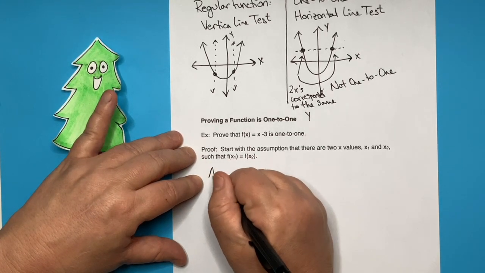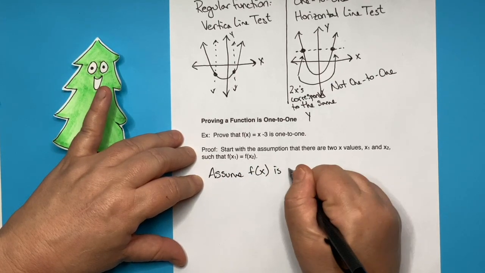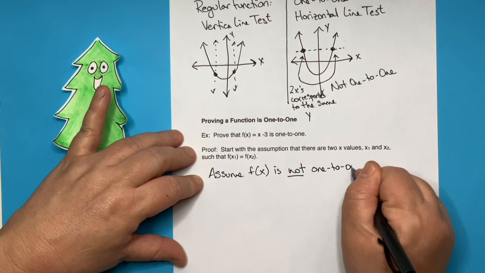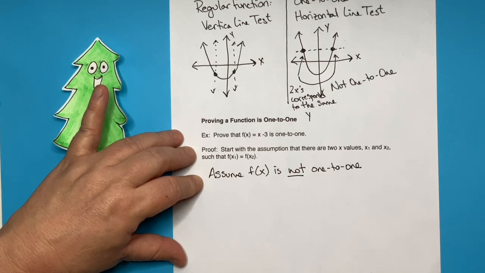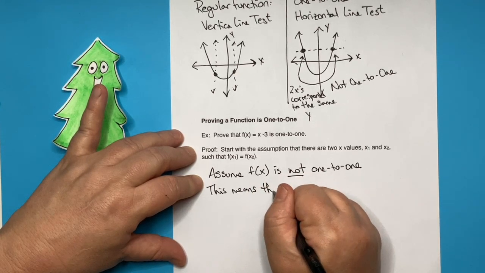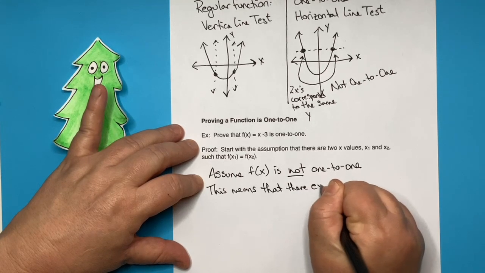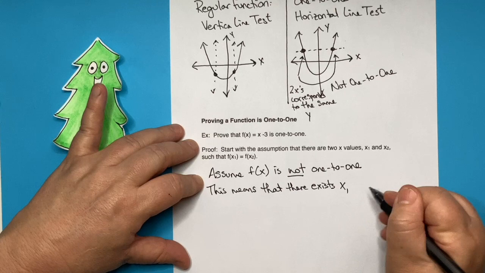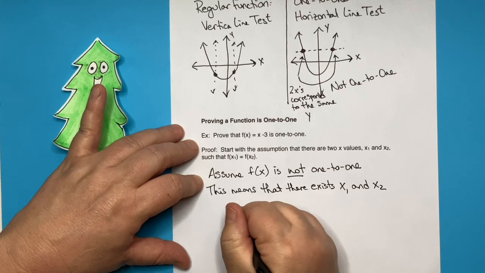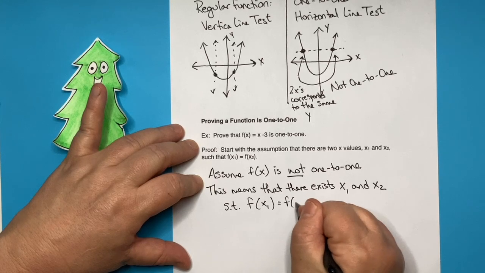So assume f of x is not one-to-one. This means that there exist x1 and x2 such that f of x1 equals f of x2.